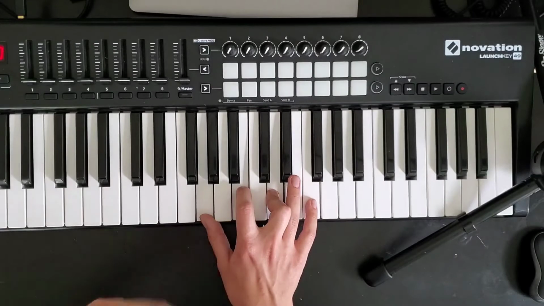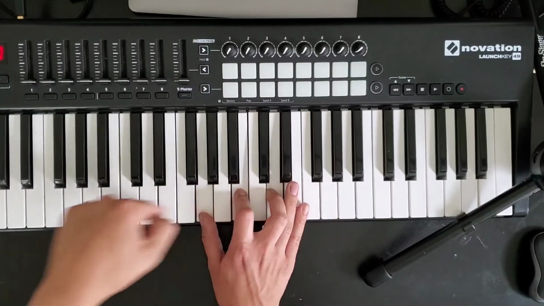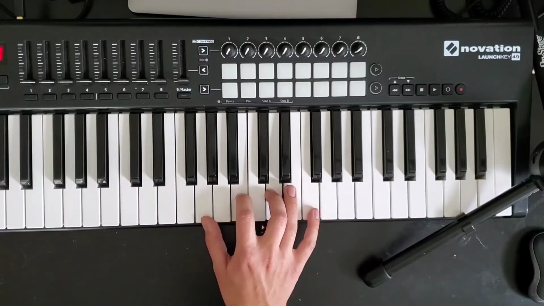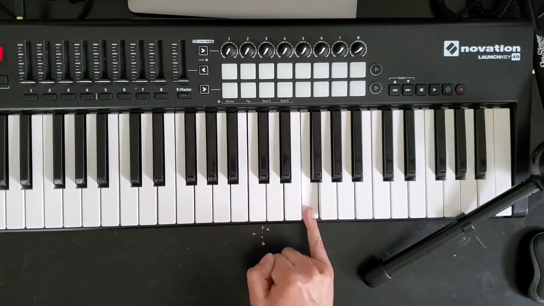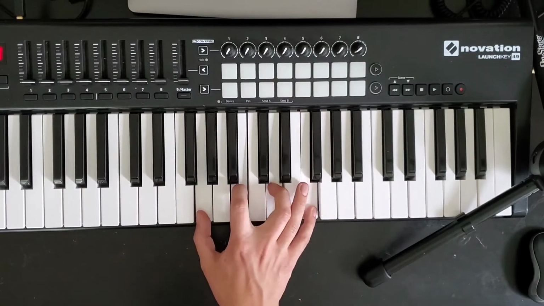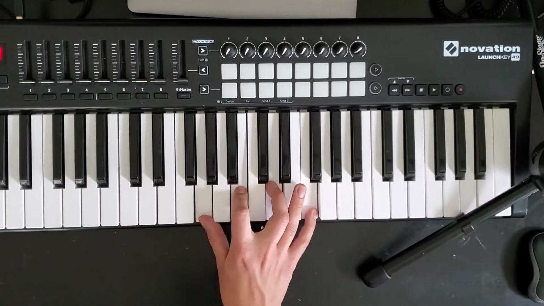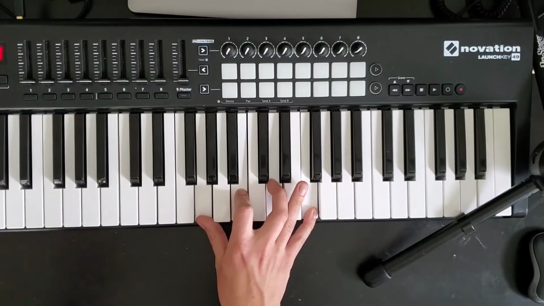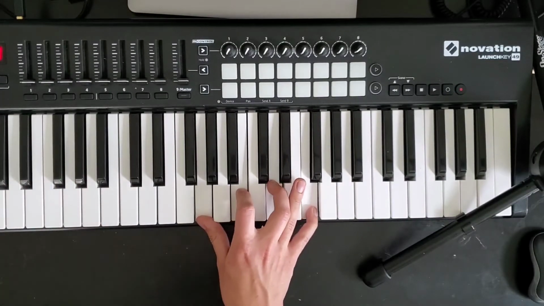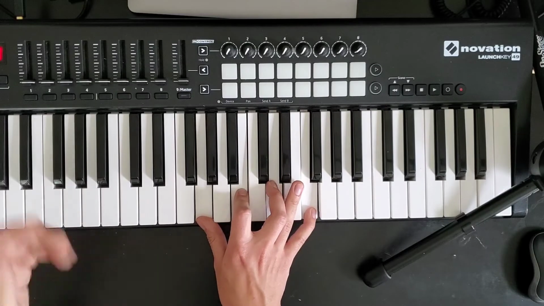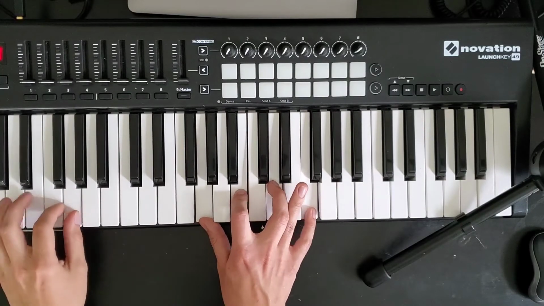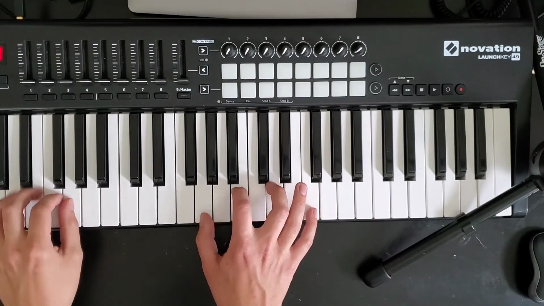But since we're still in the key of C and we're using all the white keys in the key of C, the 7th note on the G scale is F, okay? And this has a very bluesy sound to it. So when you're playing the blues, or when you hear me playing the blues maybe, we're always kind of rocking these chords a lot.